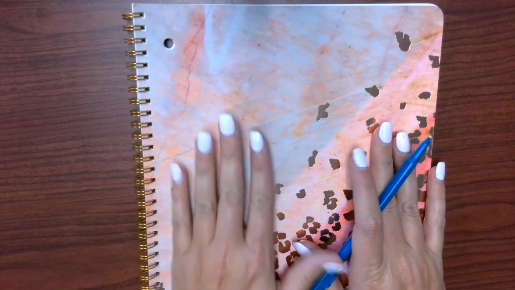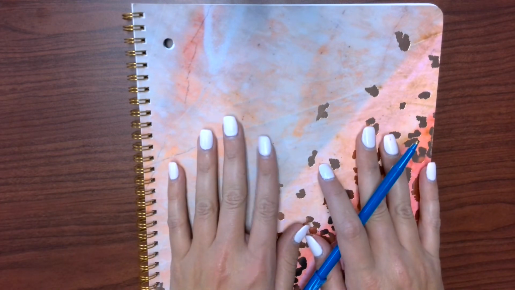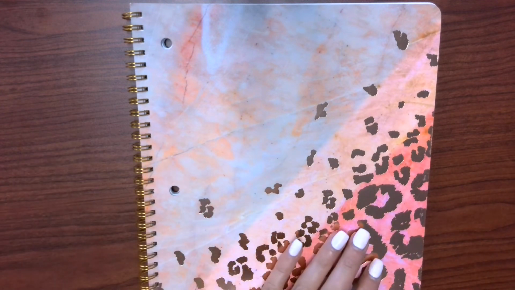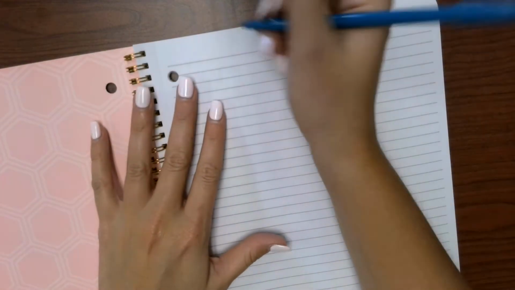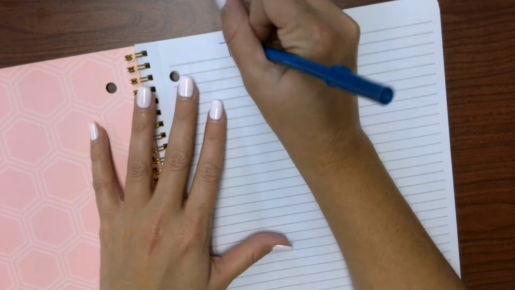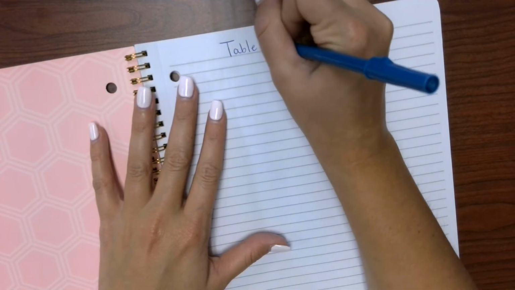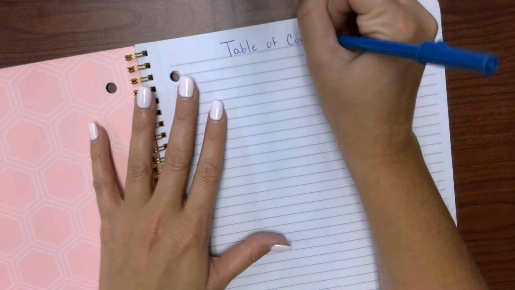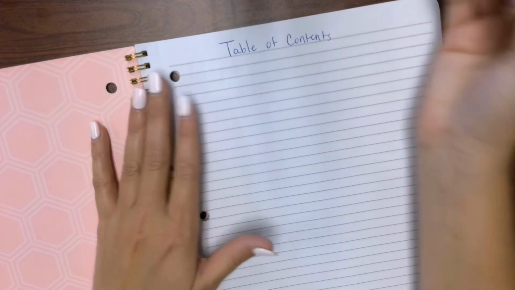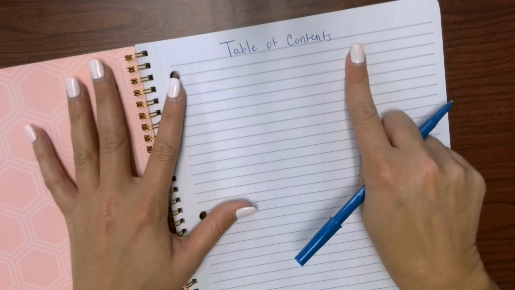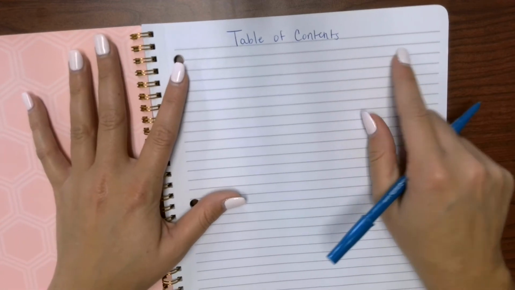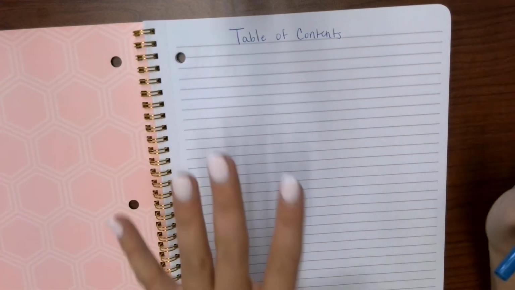The first thing that I want to tell you is that for the year, I would like for you to have a spiral notebook for my class. Anywhere from 3 to 5 subjects. It should be pretty thick. So the first page, if you'll open up, you're going to label, this is called the table of contents. And that is going to keep us organized with labeling what pages different subjects are on.